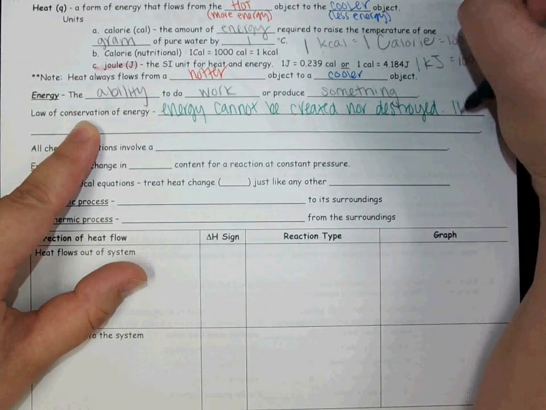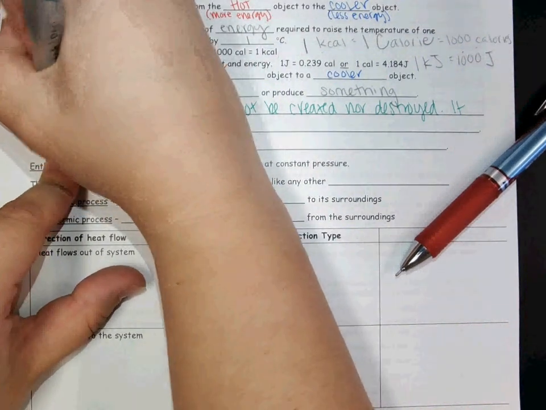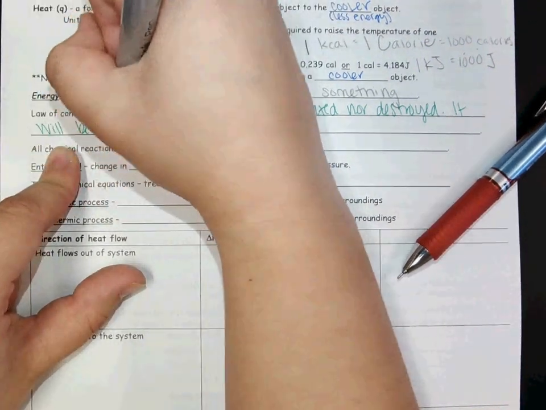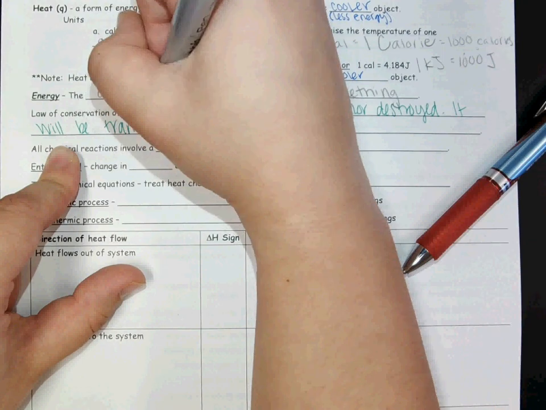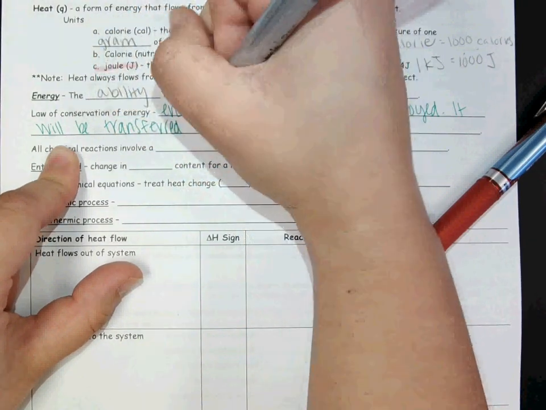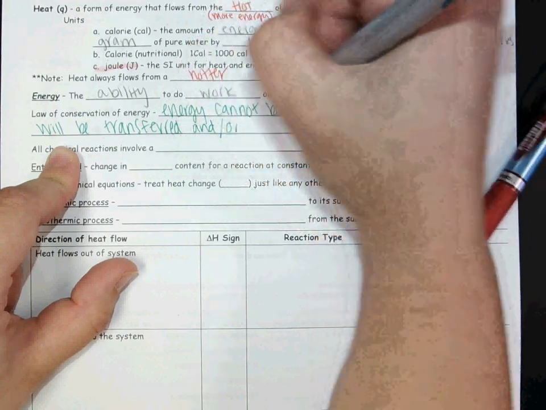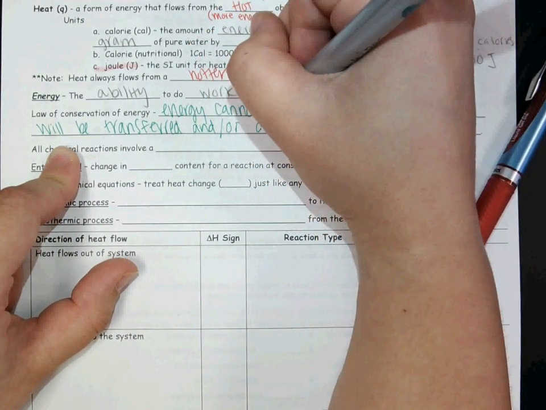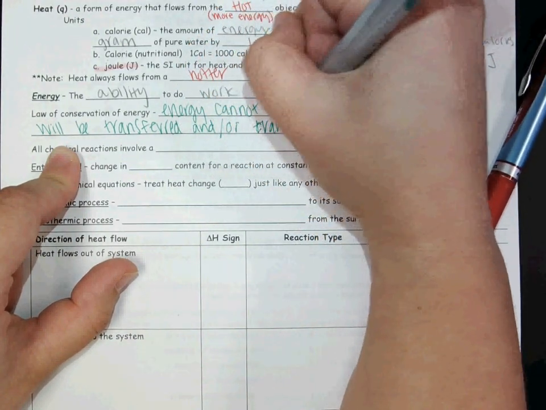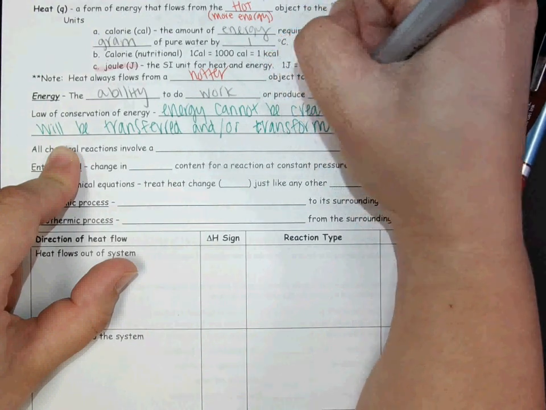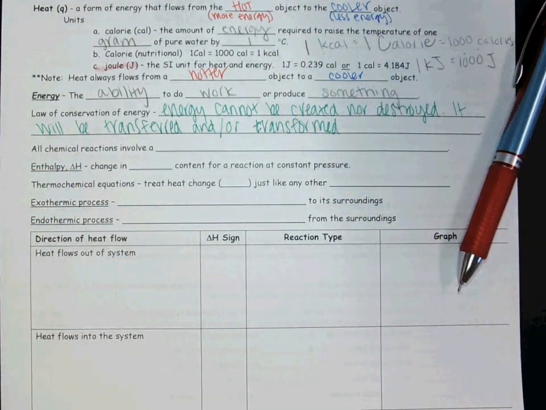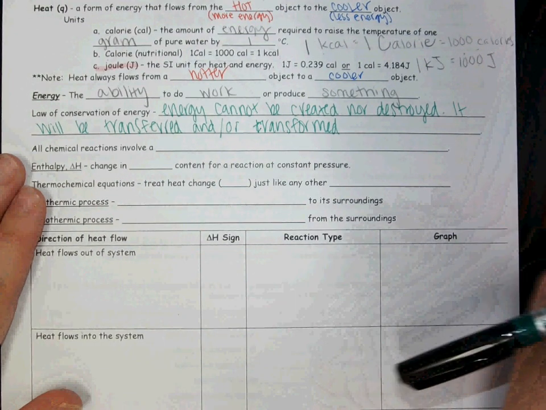And I'll say it will be transferred, and then I'm going to say and slash or transformed. Transformed. Okay. So energy cannot be created nor destroyed. It will either be transferred or transformed, or maybe both, into a different type of energy.